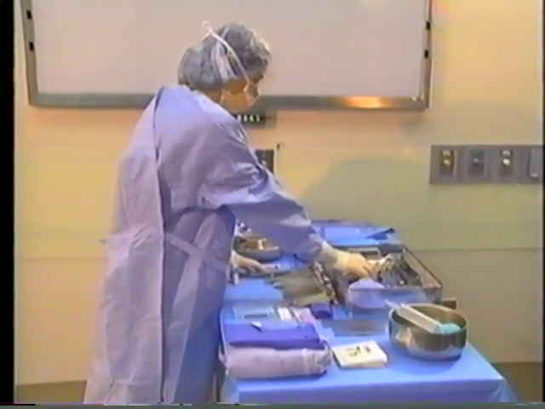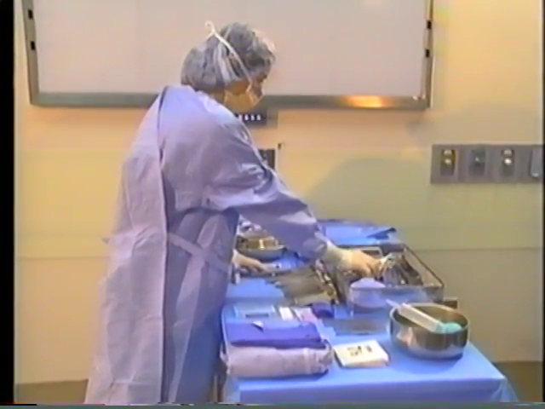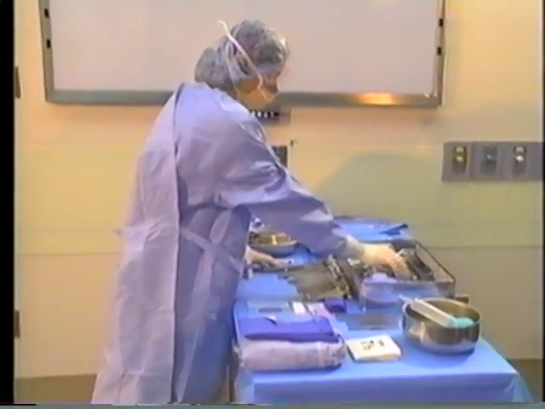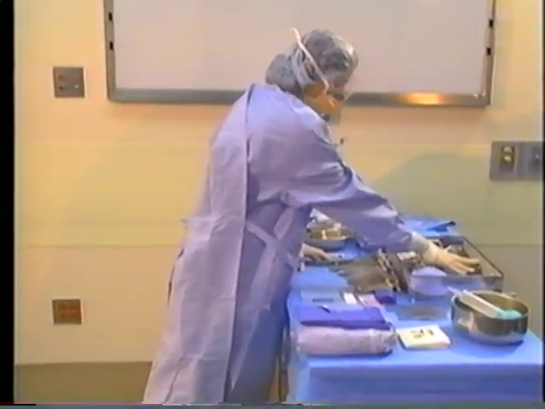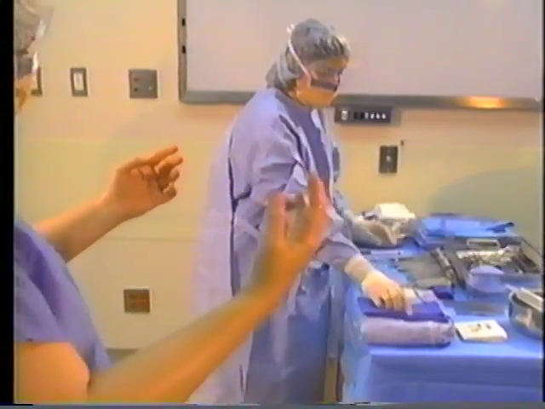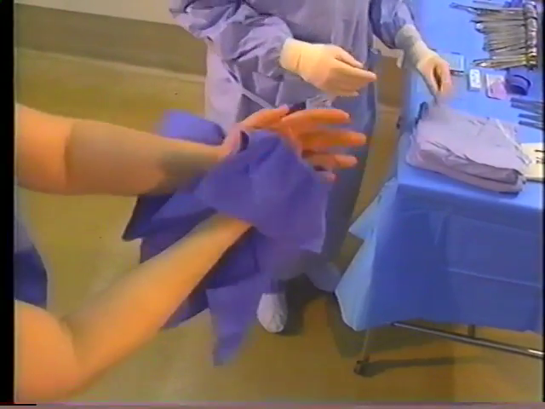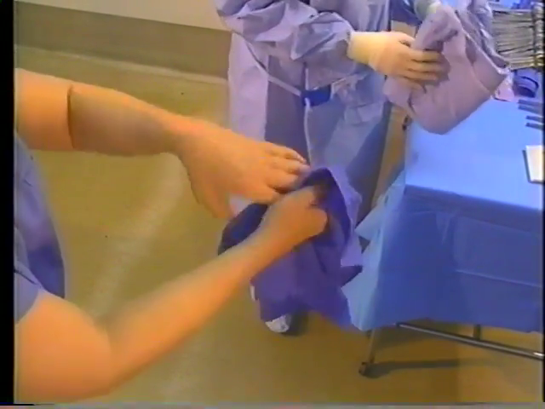A scrub person may assist another member in drying, gowning, and gloving. The scrub person will open the towel that the other member will use to dry their hands. Lay the towel on the team member's hand without touching their hands.